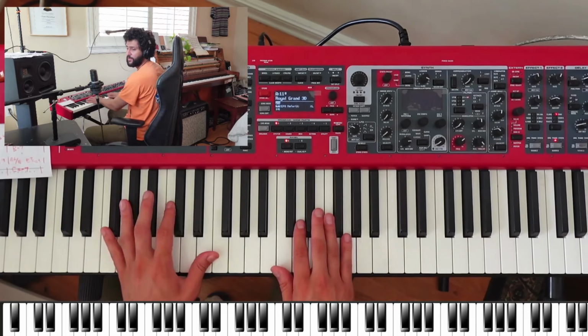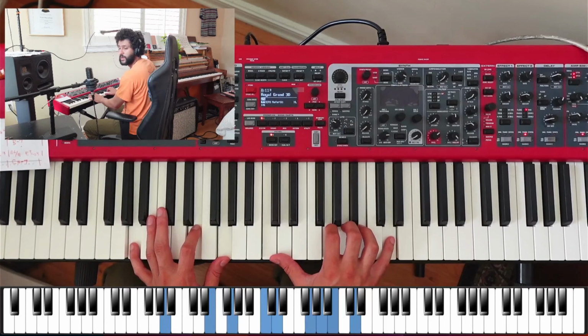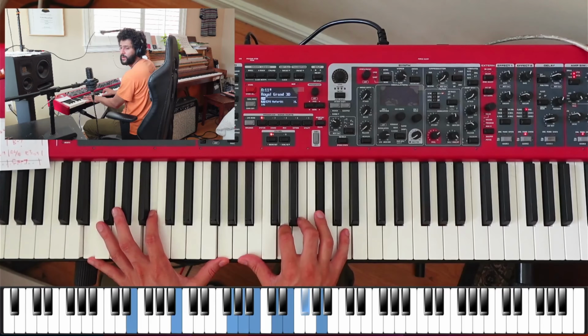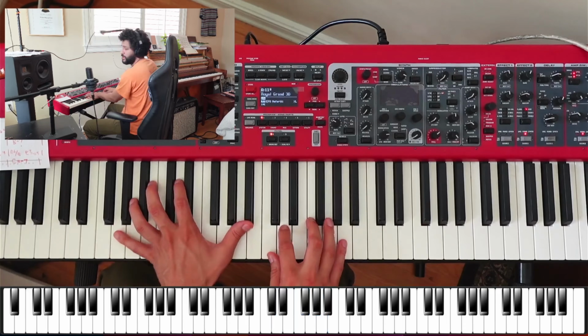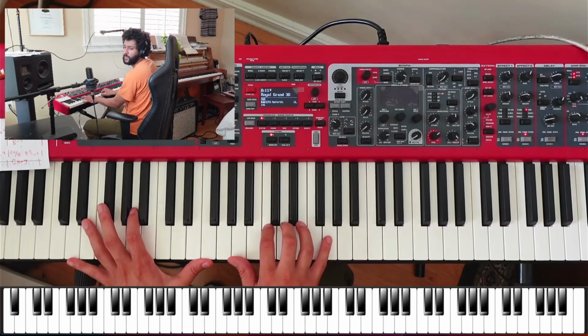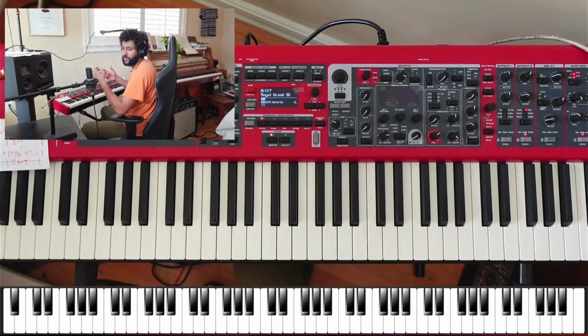Here's the A. The first chord is A minor, then E minor, then G minor, then D minor. A really simple set of chords.